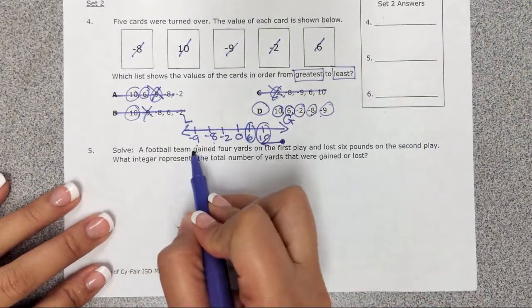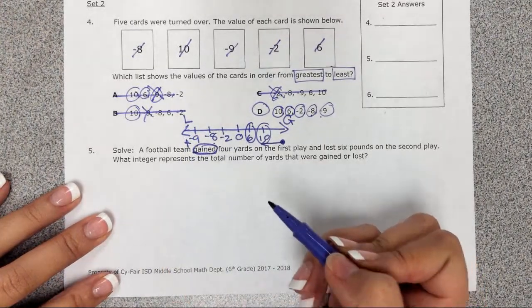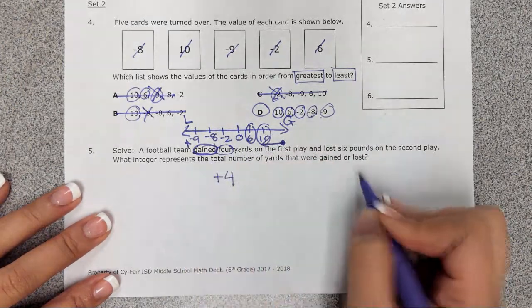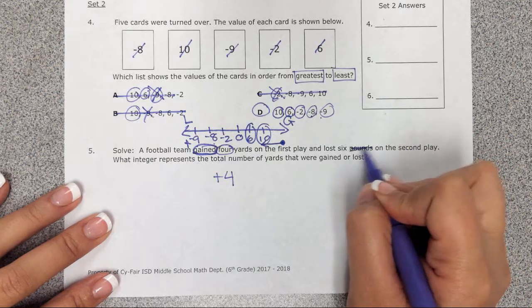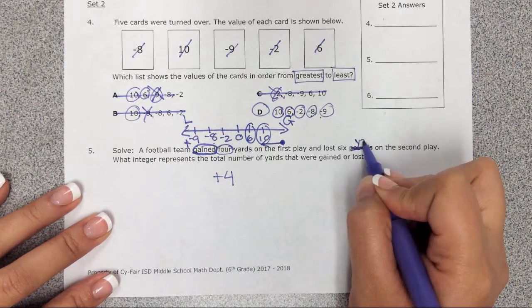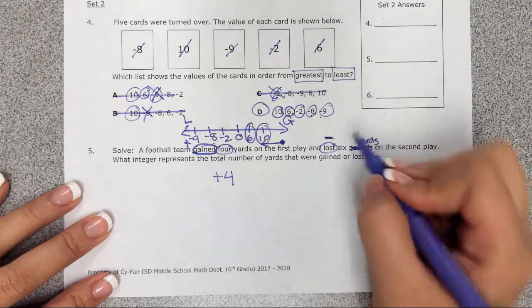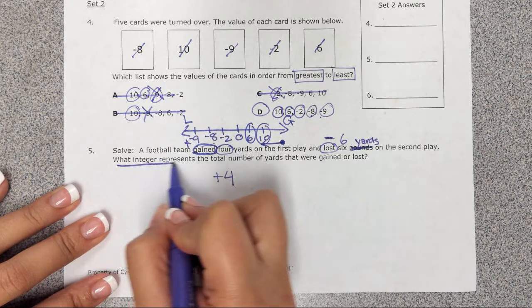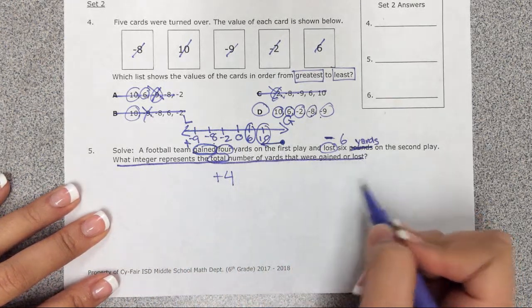Number 5. Another reading problem. A football team gained, which is a positive situation, gained 4 yards on the first play and lost 6 yards on the second play. Lost is not a good thing. What integer represents the total number of yards that were gained or lost?